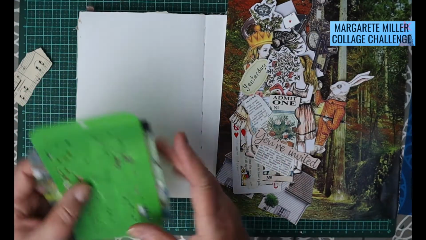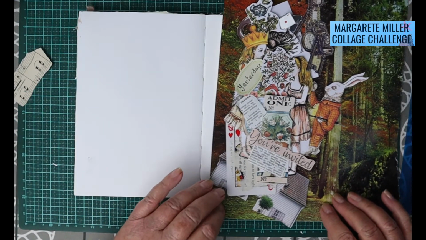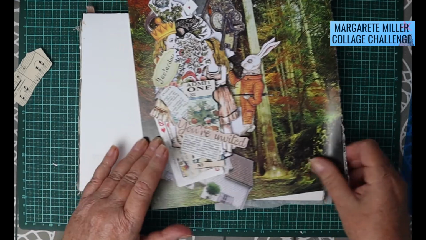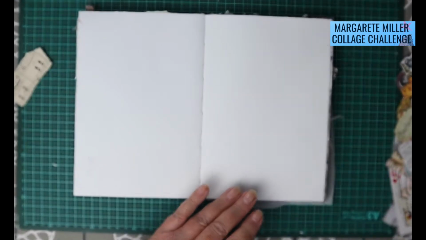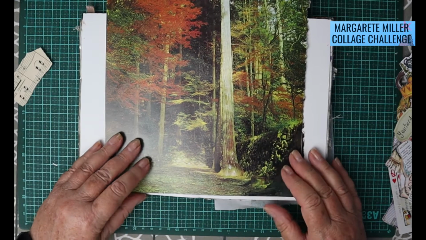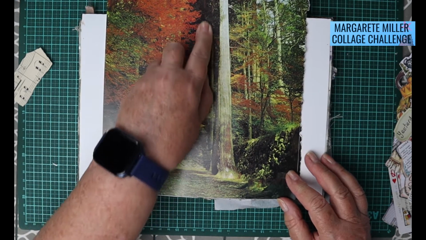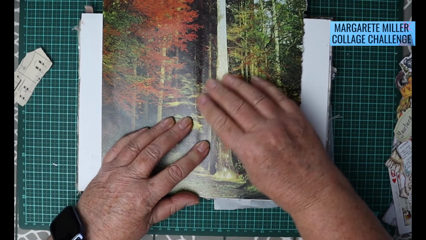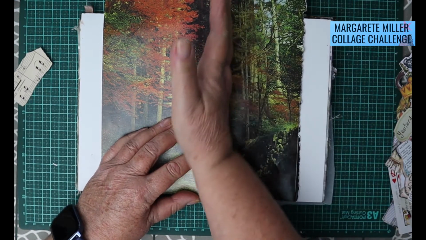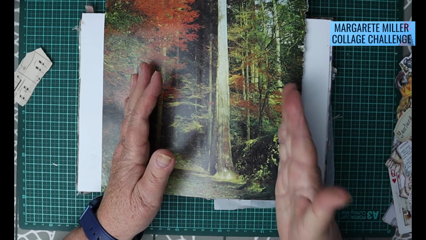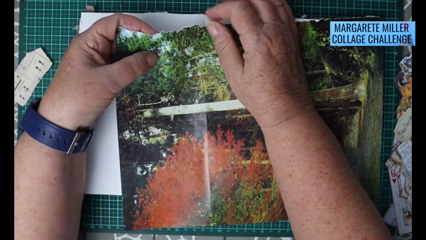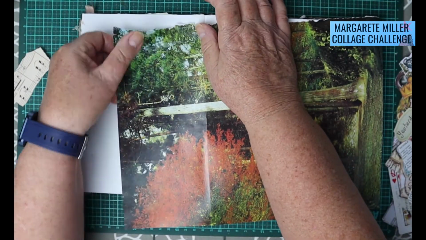So the first thing I want to do is stick down my forest. So I'll just shift everything off. It's too big, but I want the ground in there. So I want it to go like that. And yeah, so as I said, I want this tree to divide Wonderland from yesterday. I'm not going to cut it, I'm just going to tear it off.